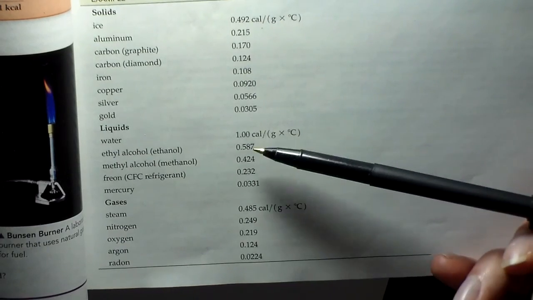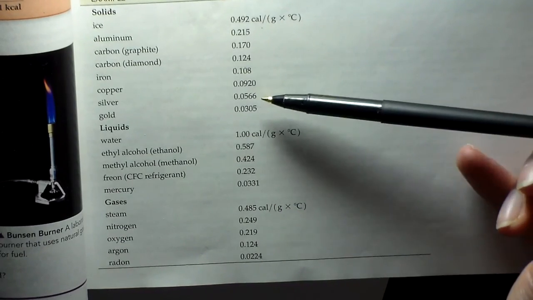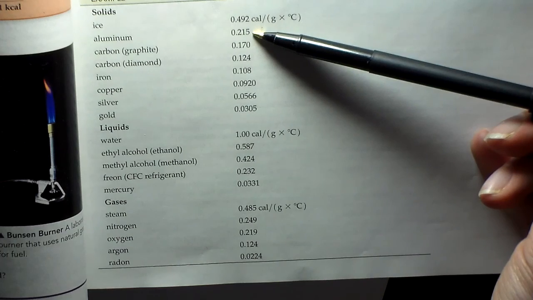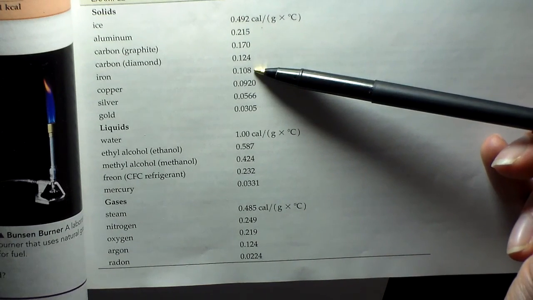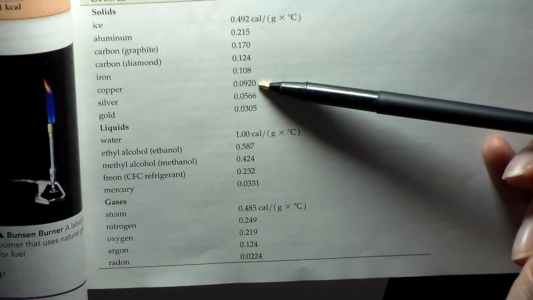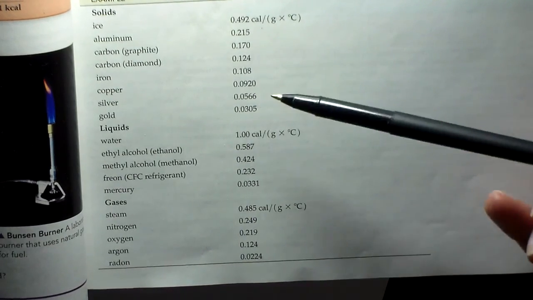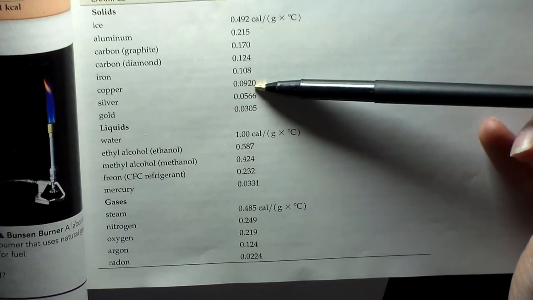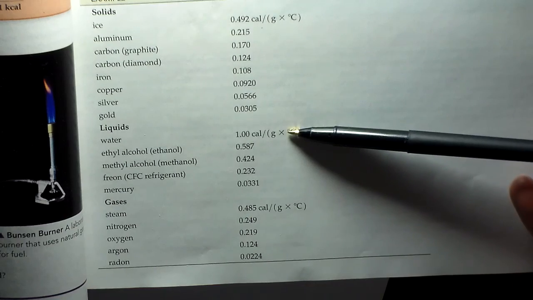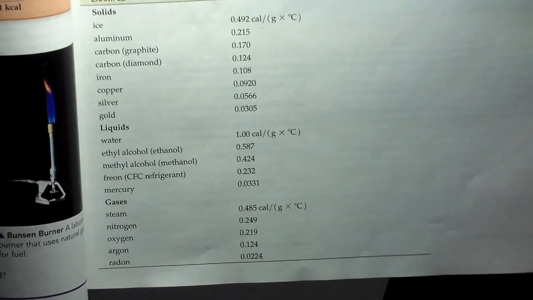Water is 1, aluminum is about 1/5 of that, iron is about 1/10 of that, copper is about 1/10 of that as well. So basically, the heat that you put in will raise these temperatures 5 to 10 times faster than it will for liquid water, and that's why an empty pot will get blazingly hot very fast.